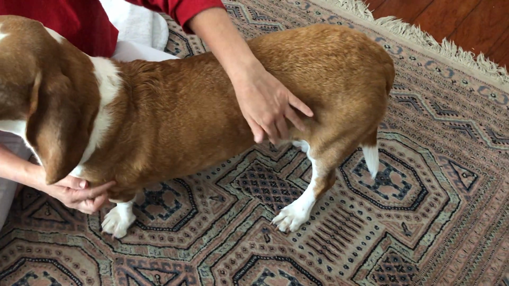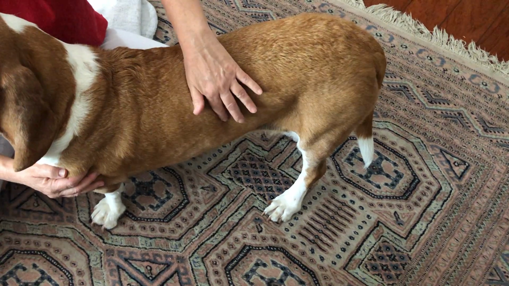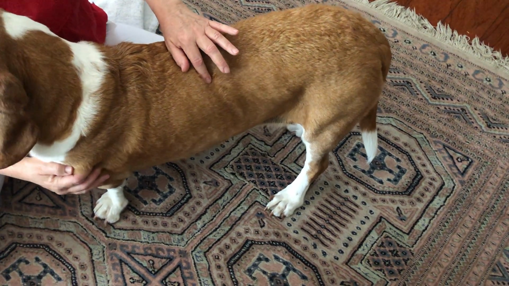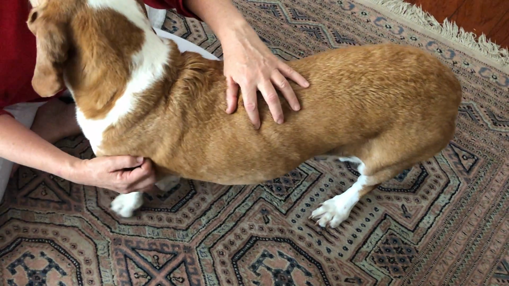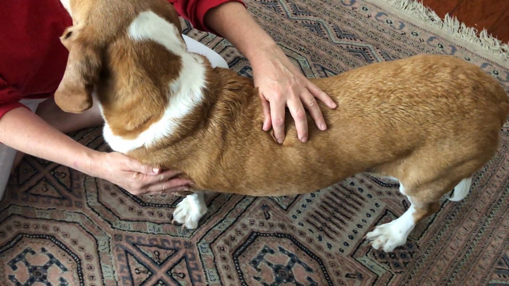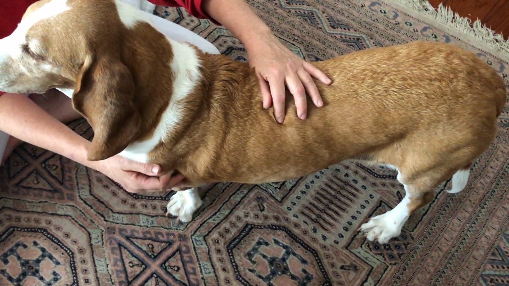Okay, so let's find that bladder 20 again, the intercostal space between the 13th and 12th rib. And you can go backwards, cranial, one intercostal space up is 19, gallbladder. And then a second intercostal space, cranial, is 18, liver.